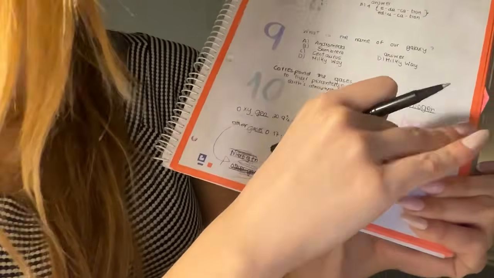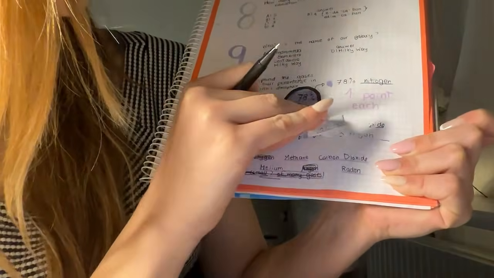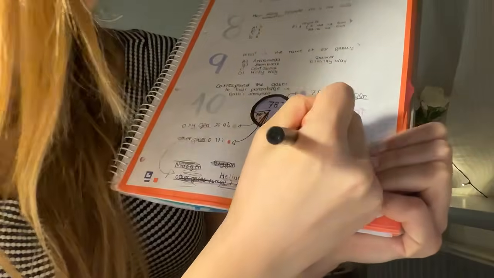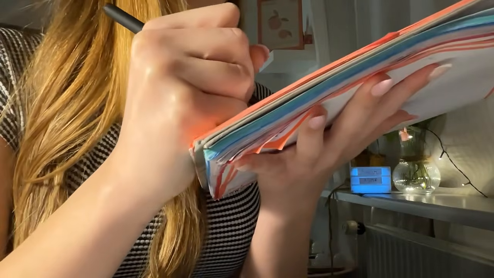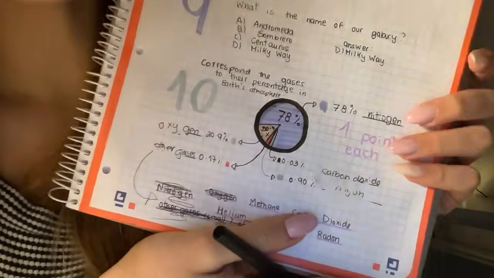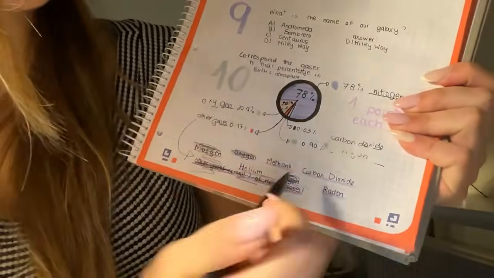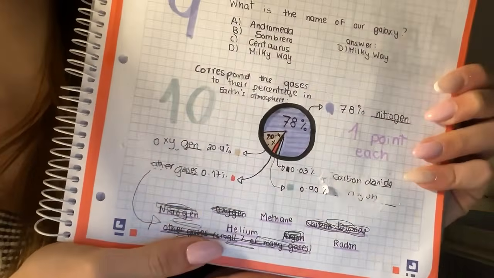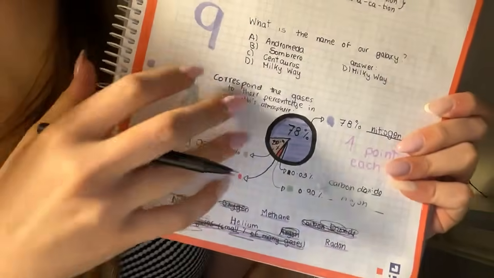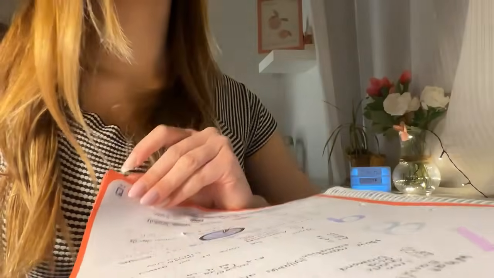And the answer is carbon dioxide. So, okay, I'm going to try to write it here. Carbon dioxide. Okay, carbon dioxide. Okay, good job. How many points were you able to get from question 10? Nice. Let's move on to the next question.